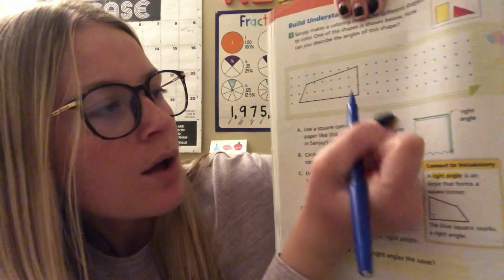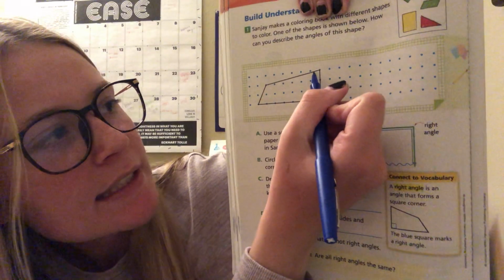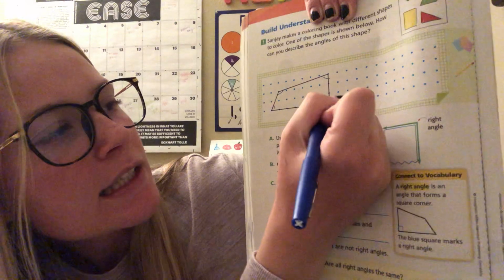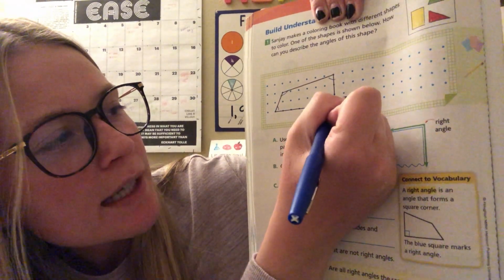Okay, it says, Sanjay makes a coloring book with different shapes to color. One of the shapes is shown below. How can you describe the angles of this shape? Looking at it here, we have this one that's kind of little, this one's a really big angle, little, and then this one makes a perfect square, like that. Oh, it wants us to do all these steps.